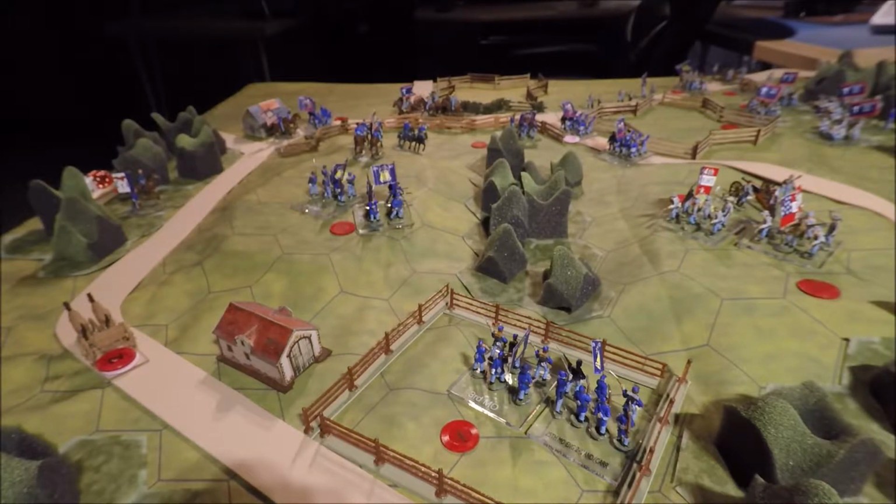So that's 2 incremental hits coming up if they get the hit, which is color, which is blue. So that's a miss, and the next one is a hit. So an incremental hit goes on one of the cavalry stands.